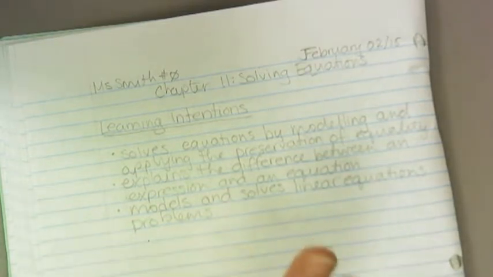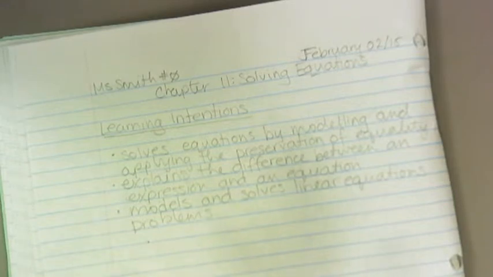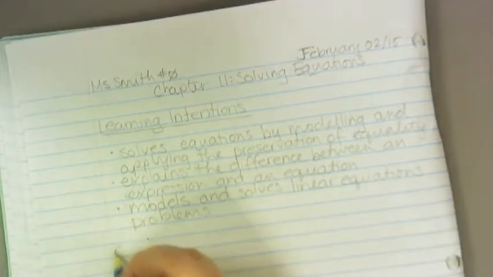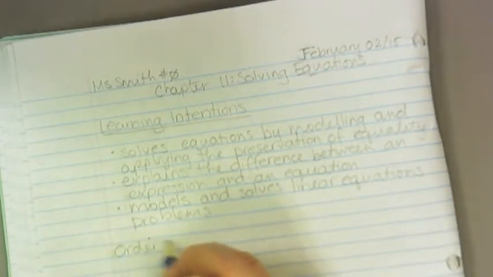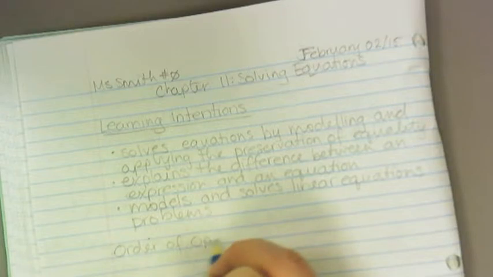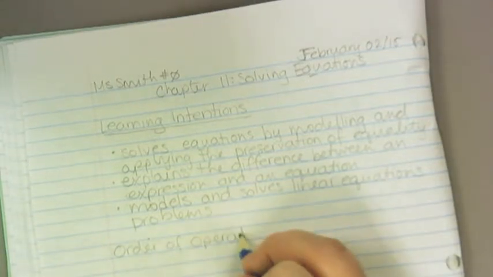In order to be able to do this, there are a few things that you need to remember. You need to remember the order of operations, PEDMAS.